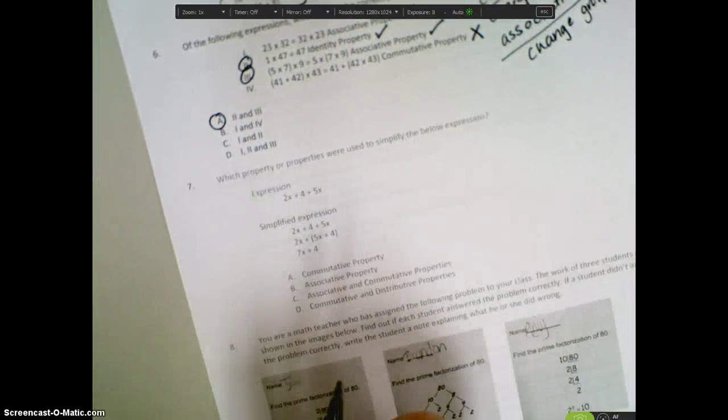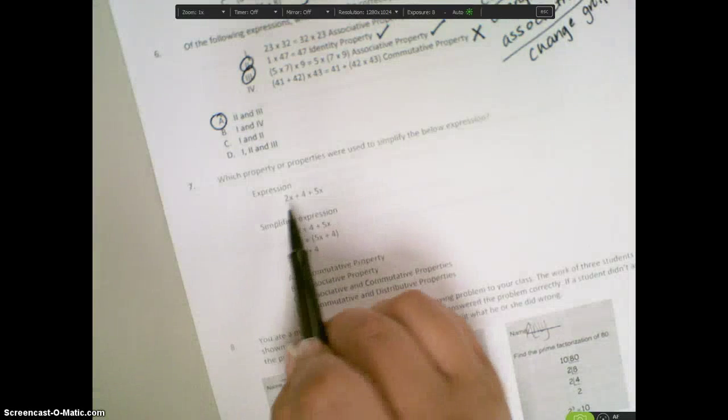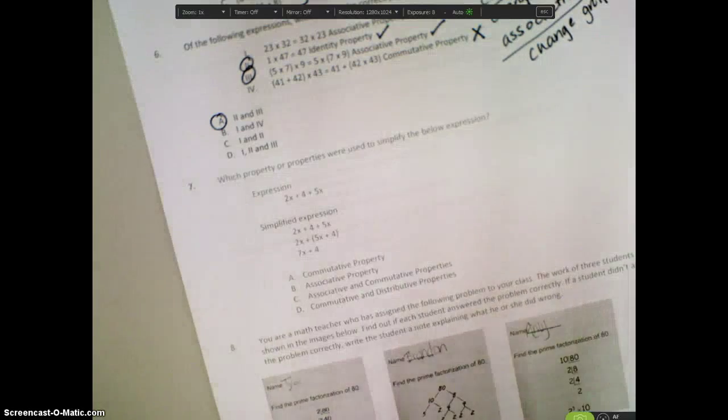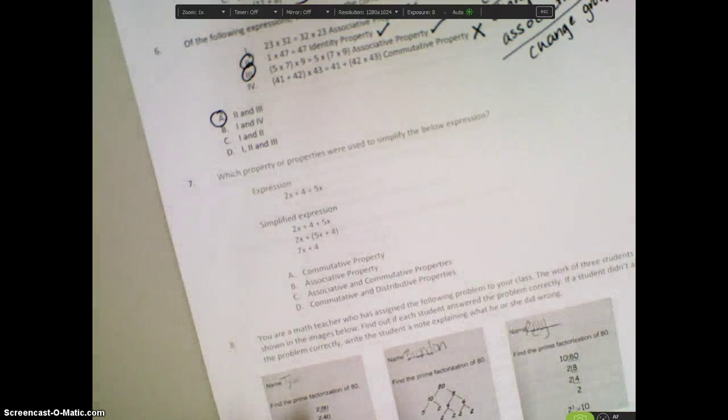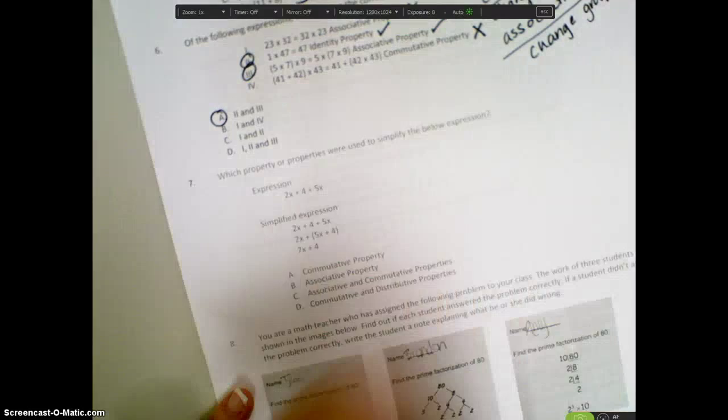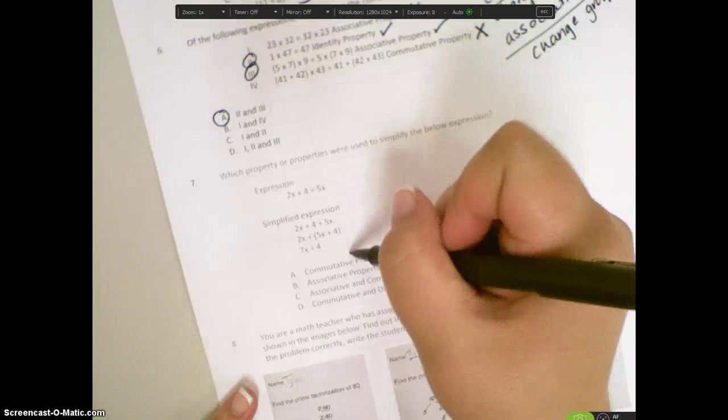Number 7, which property or properties were used to simplify the below expression? The expression is 2x plus 4 plus 5x. Don't panic because it's something like 2x and you haven't seen that before. That's okay. We're not even using the x's. We're just using it to simplify.